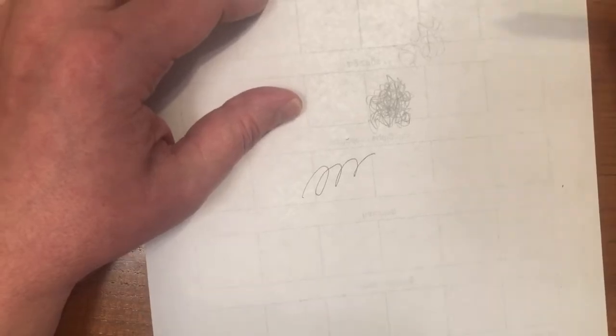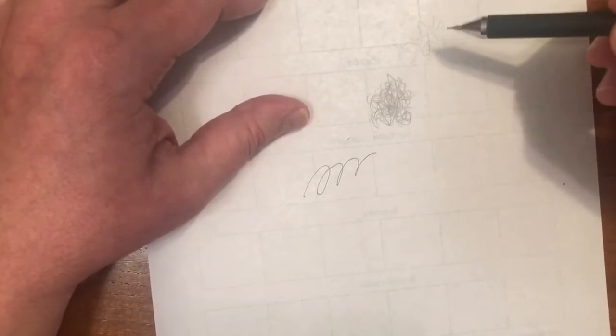So pause the video, take a few minutes, practice doing that, and then following that, back on the other side, we're going to create a value scale.